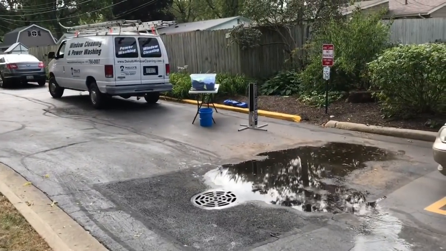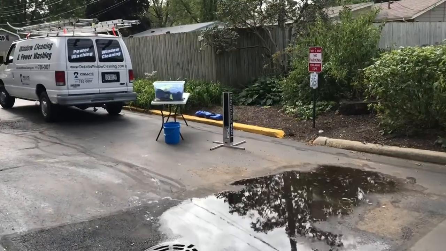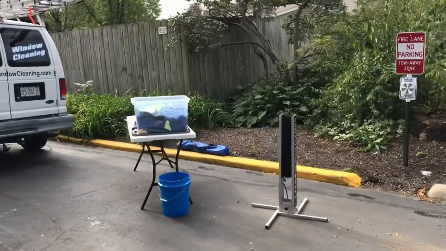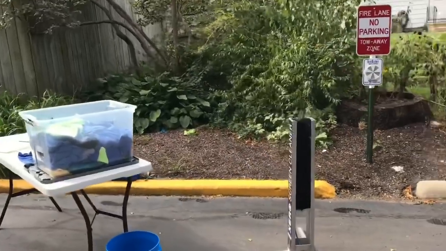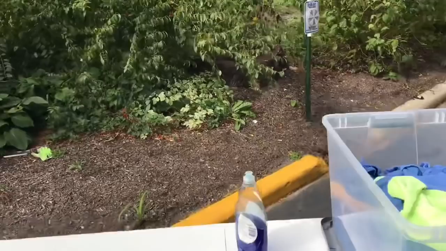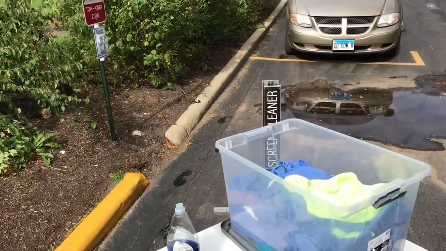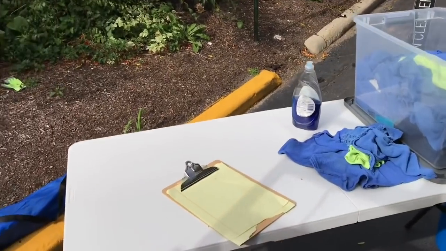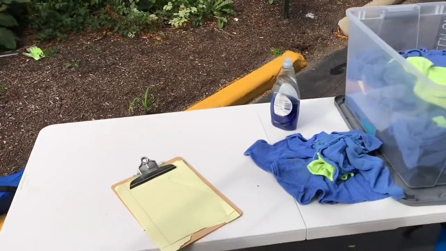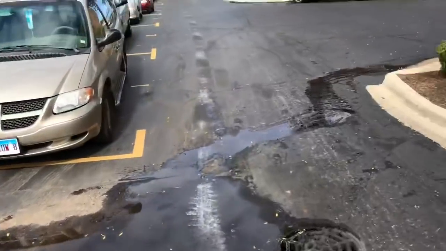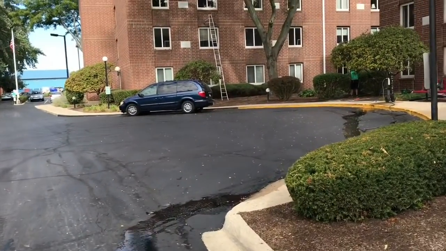And each tenant has 2 windows, 2 screens, so it'd be $6 for each tenant if they want their screens cleaned. And then we just have our screen cleaning station set up with our rags, towels, and the maintenance crew is going to mark each screen with the address, the apartment number on it, and we're just going to keep track with a yellow notepad of who's paying for screen cleaning.